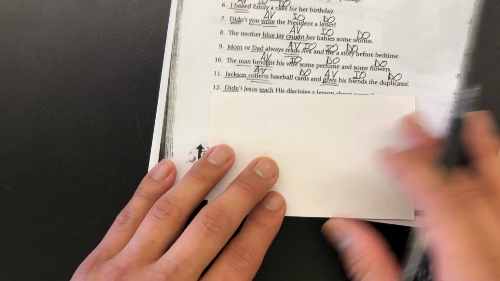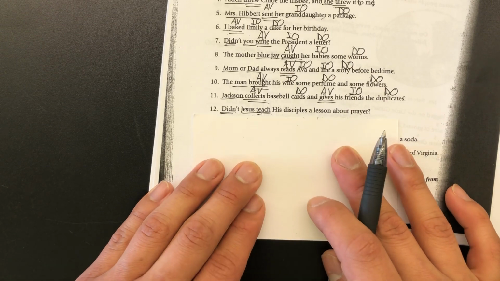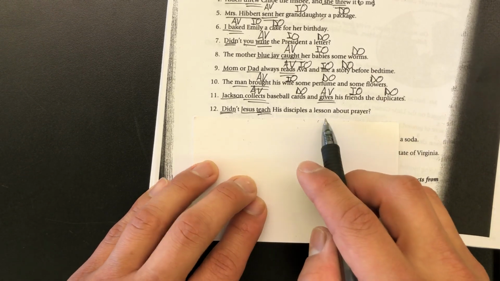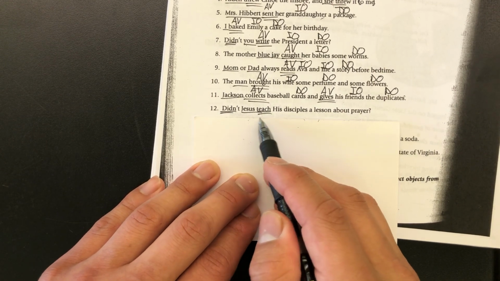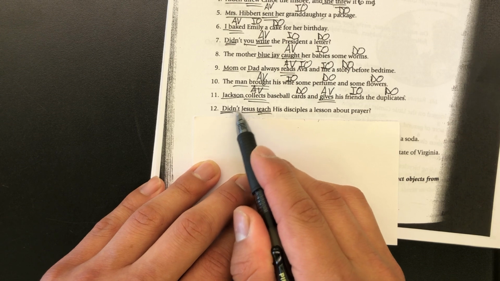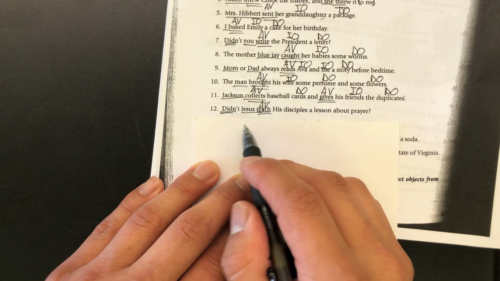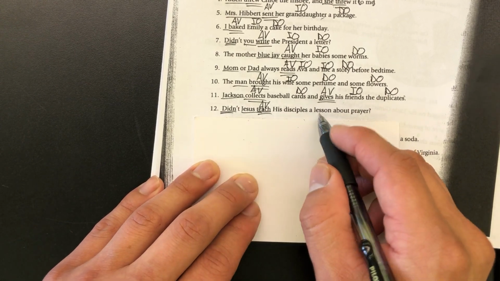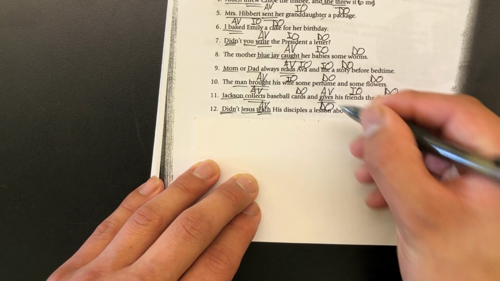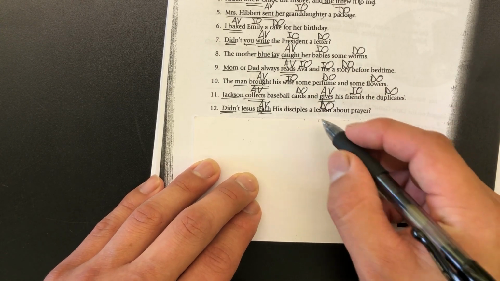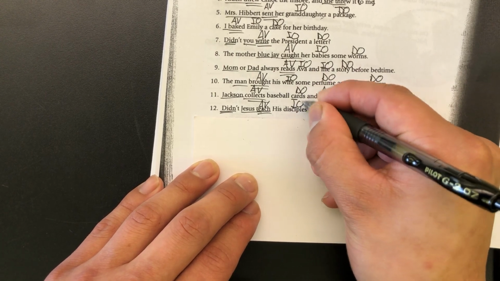Next one. I guess there's plenty of room here. All right. Didn't Jesus teach his disciples a lesson about prayer? Okay, Jesus is the subject. Did teach is the verb. Not, the contraction, is not part of the verb. And this is an action verb. So Jesus did teach what? Well, Jesus did teach lesson. So lesson is the direct object. I'll go ahead and write that down. And to whom or for whom? To his disciples. So disciples is the indirect object.